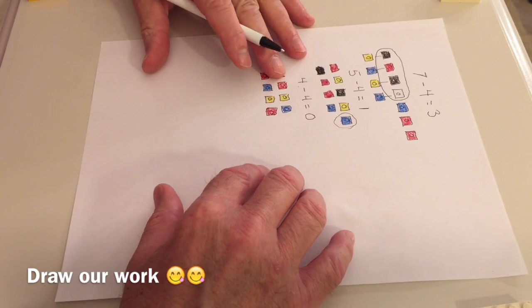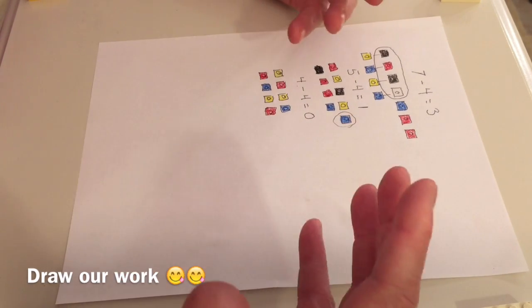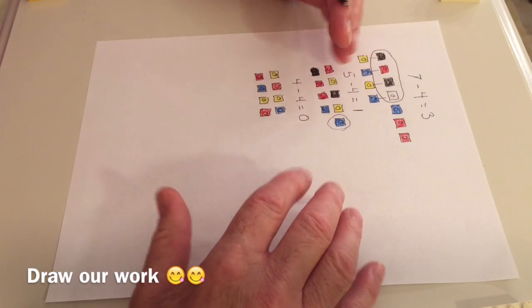Let's take our time and write a little something about subtraction. And you can write what you think subtraction is. I'm going to write what I think it is.